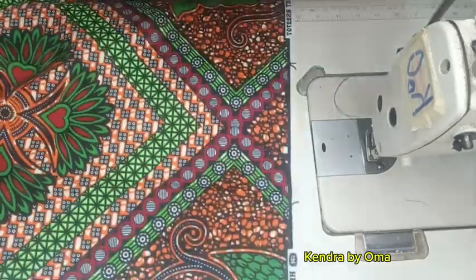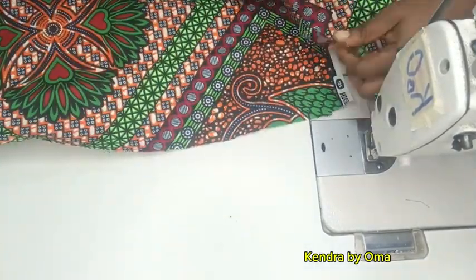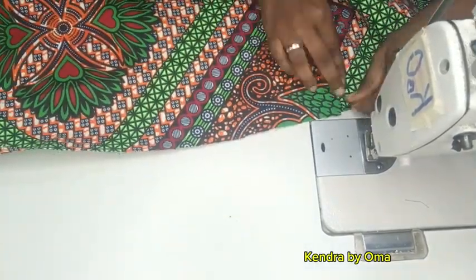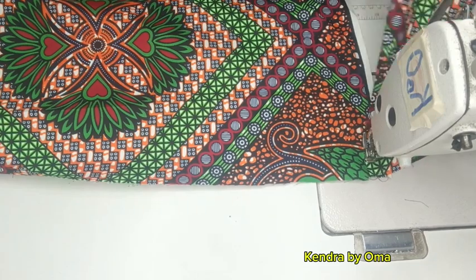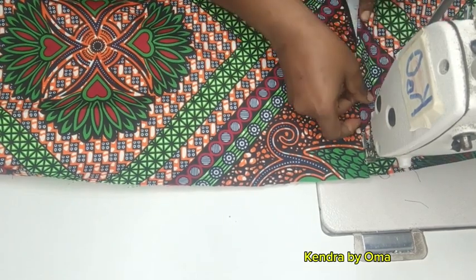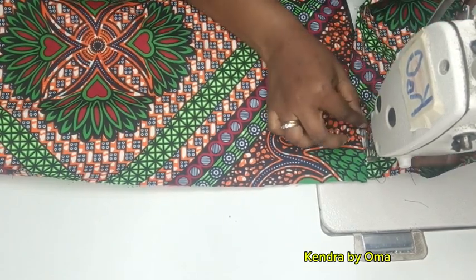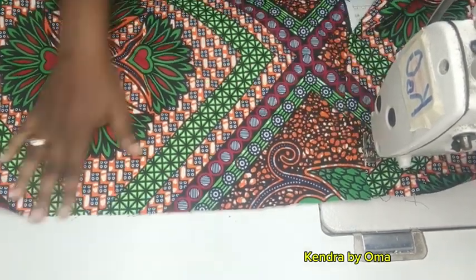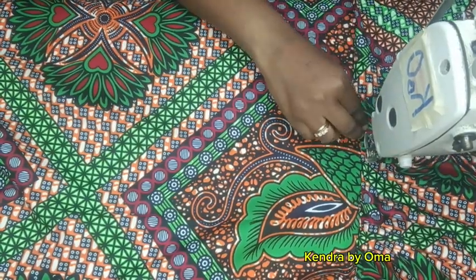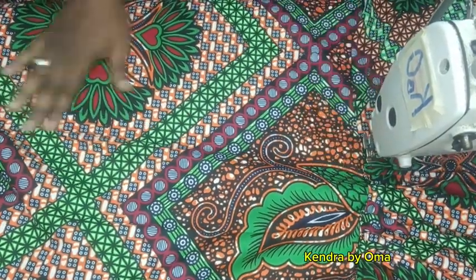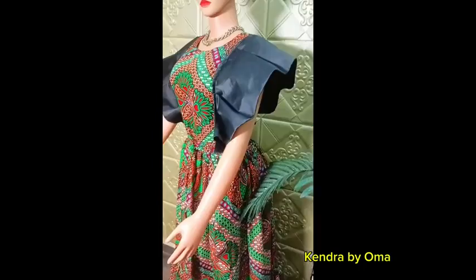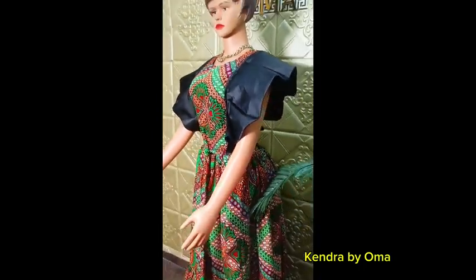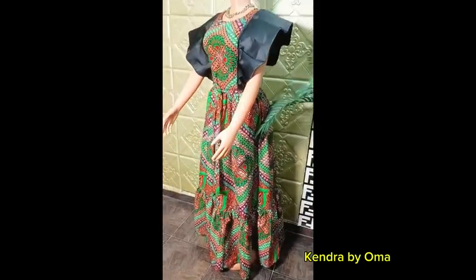So after doing that, I am also going to be pleating the addition to it, the one I cut times 5. So I'm going to be pleating on it. This is an outward pleat, it's not an inward pleat. I'll be pleating on it. I hemmed the edges of this particular one before I started pleating. So this is the final look.